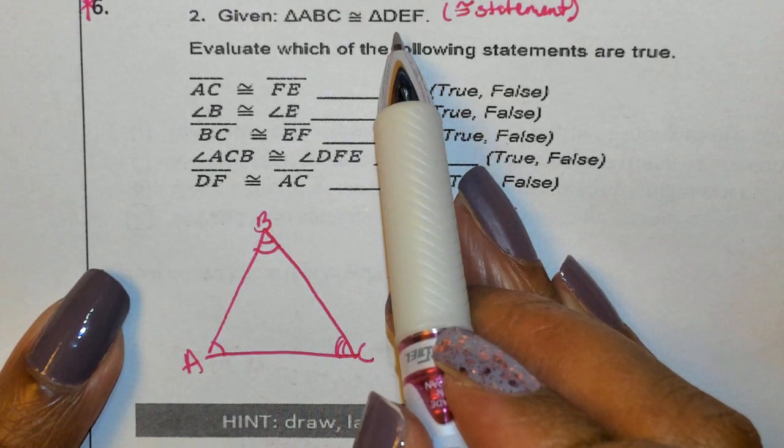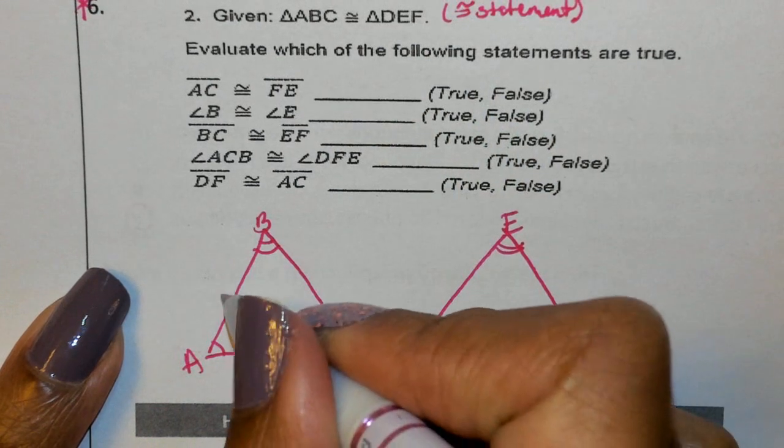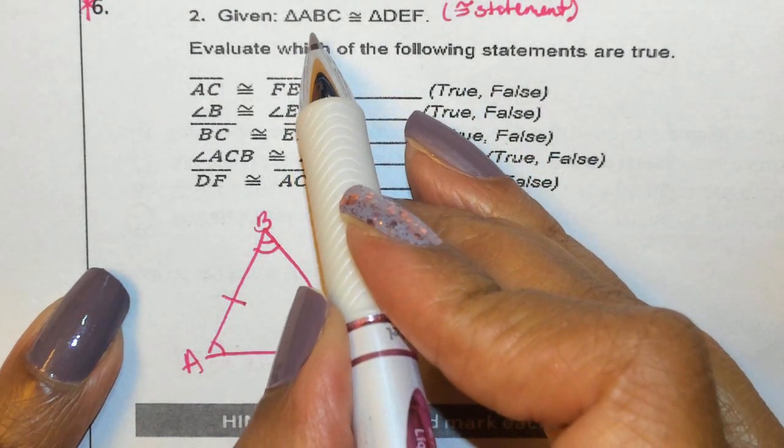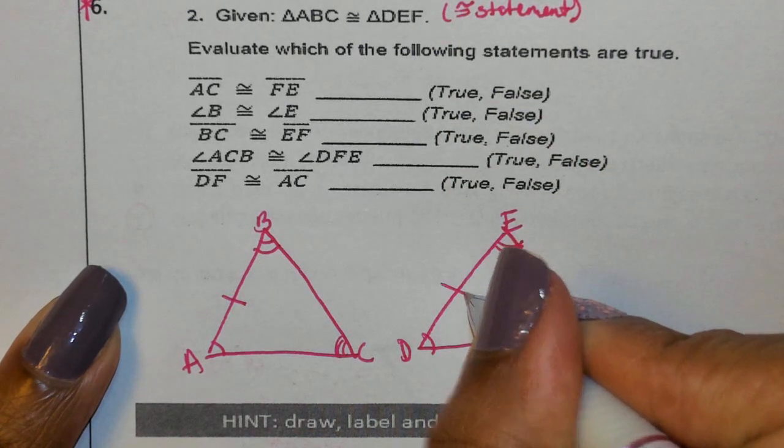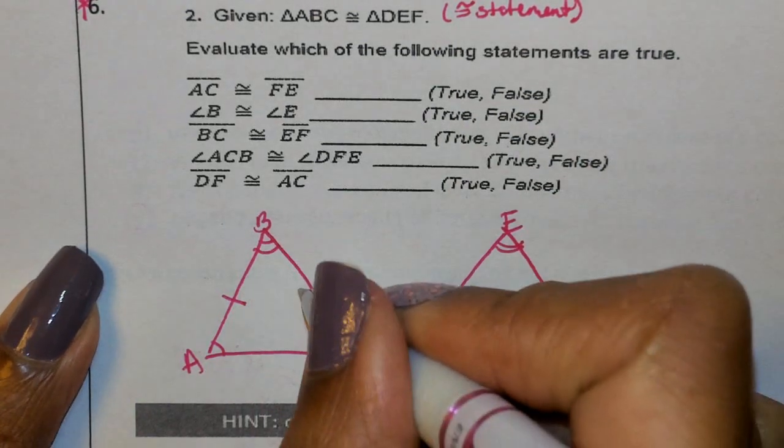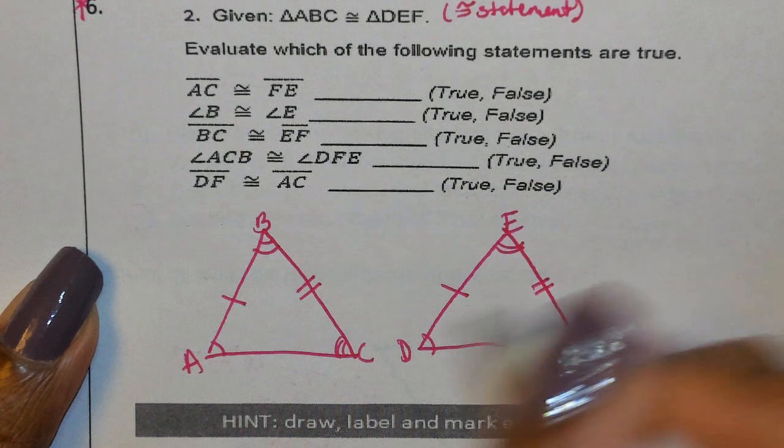All right. Same thing with my sides. My first and my second letter is AB. My first and second letter in the second one is DE. They should be the same. I continue on.